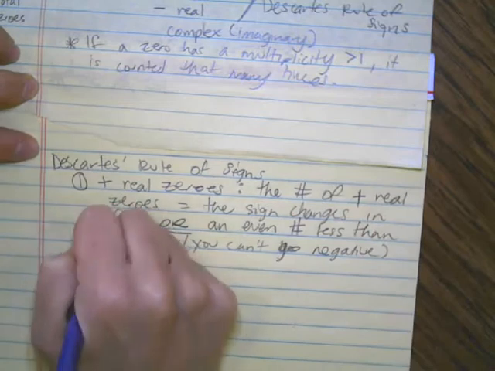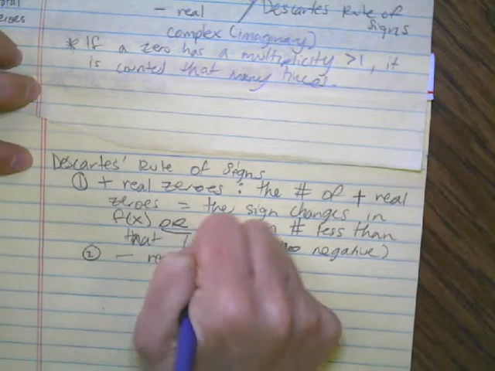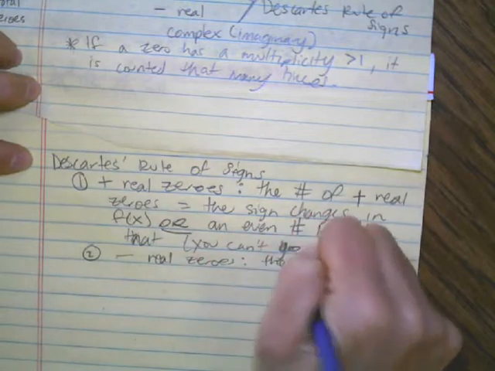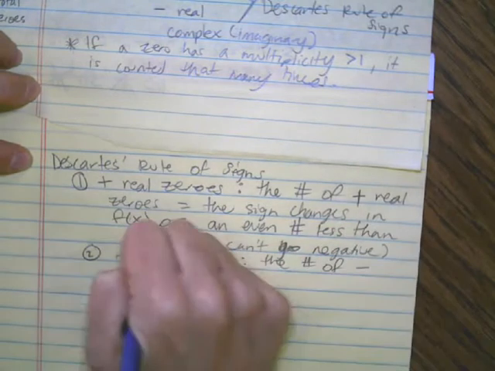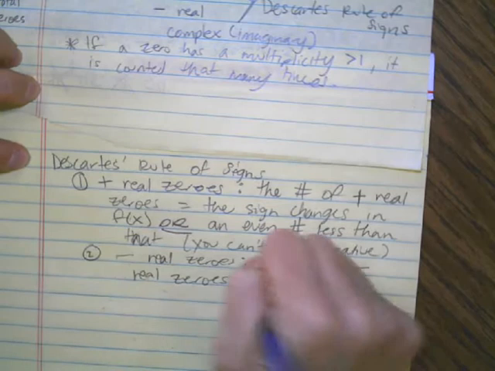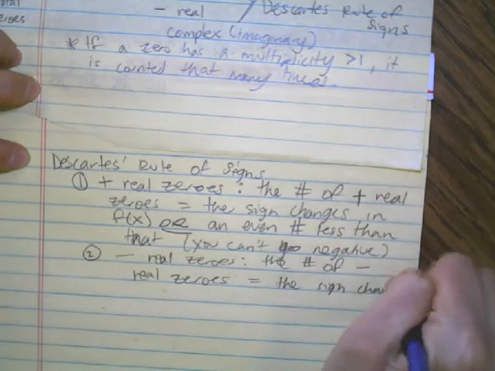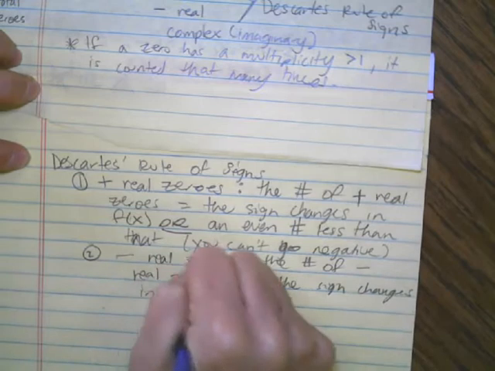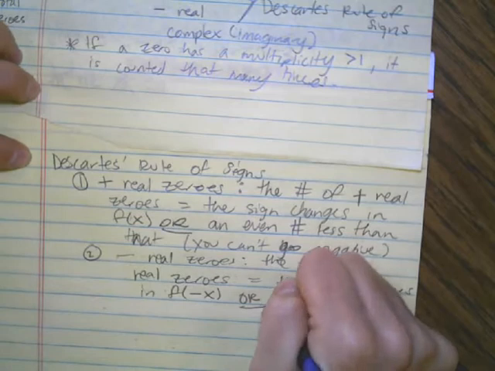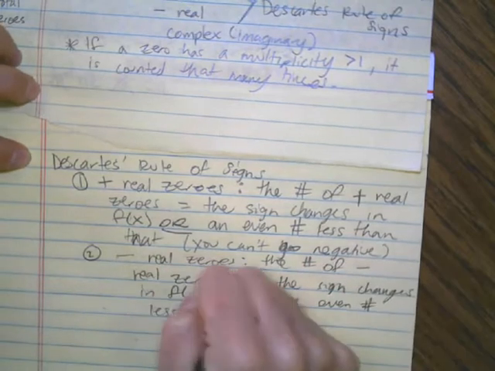Part 2 talks about negative real zeros. The number of negative real zeros equals the sign changes in f of negative x, or an even number less than that.